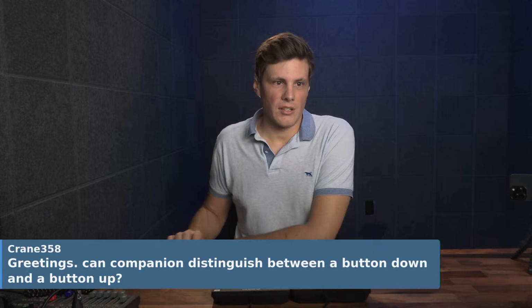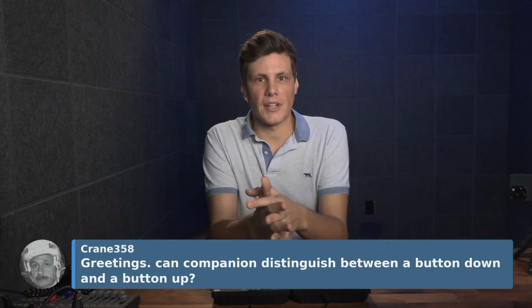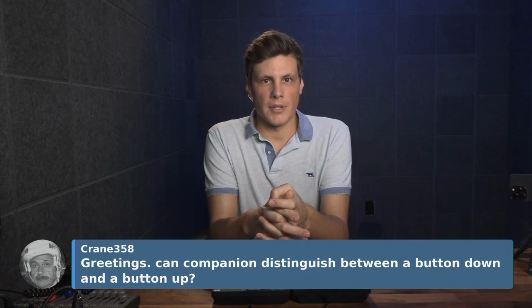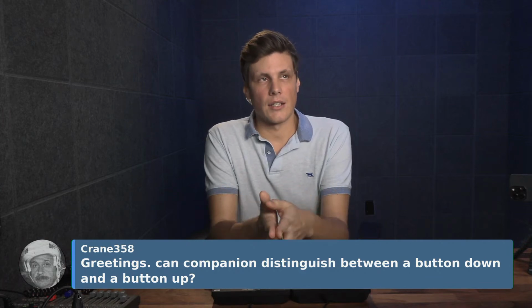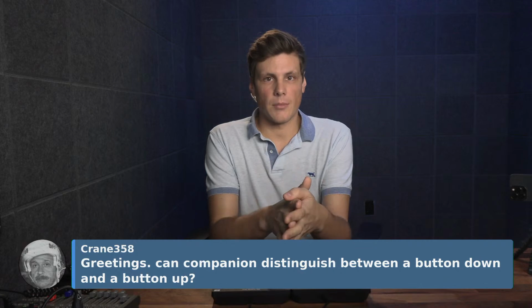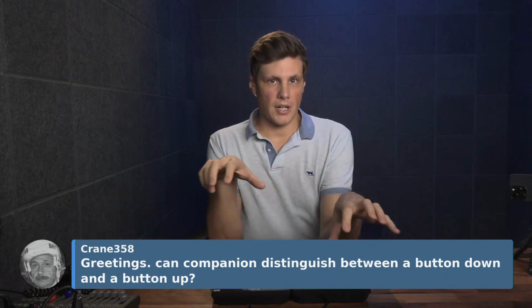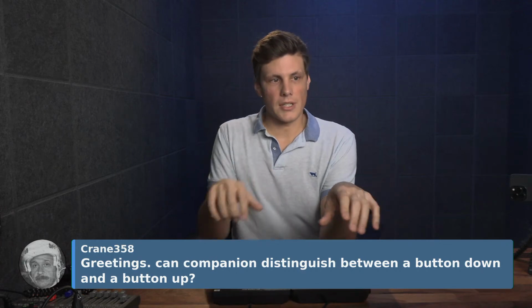Okay, one question here from Crane358. Can Companion distinguish between a button down and a button up? It can. What I was showing you there was using the down action and the up action to actually separate it out into a long press and a short press.